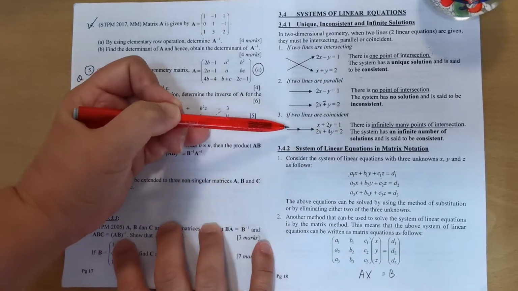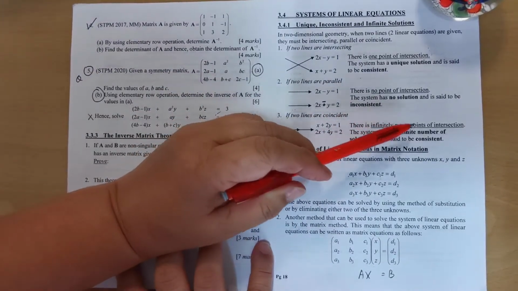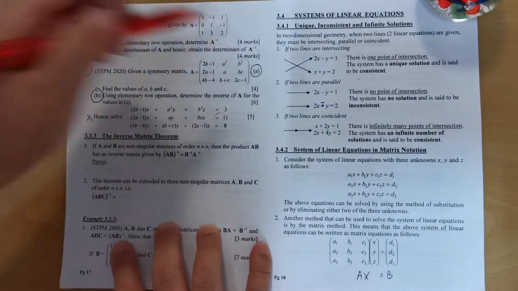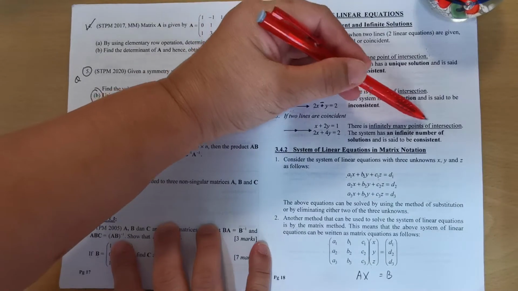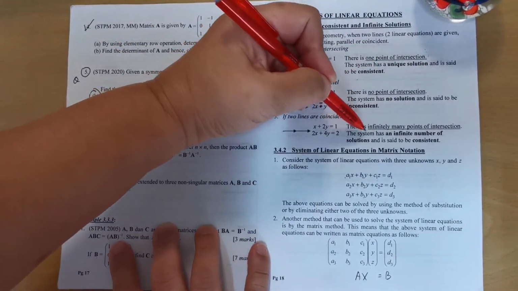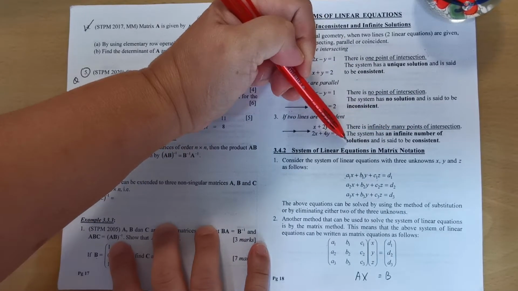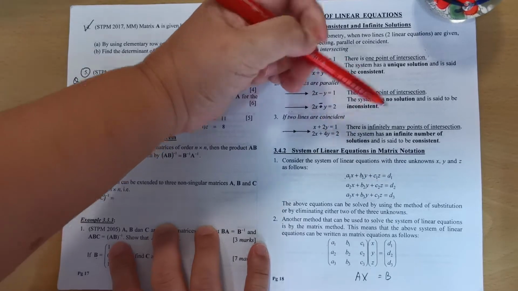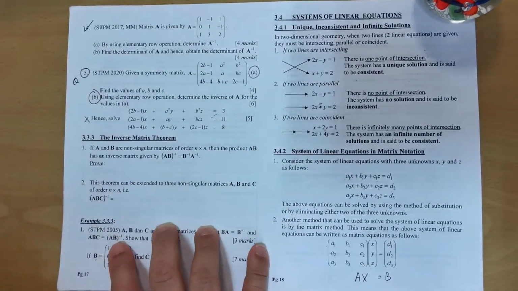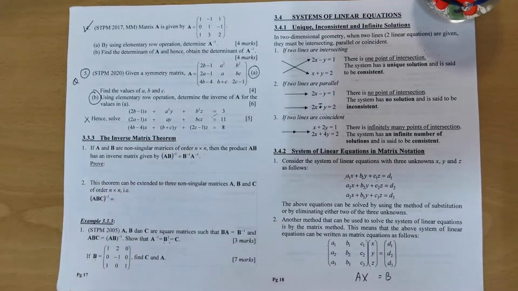So when this happens, there are infinitely many points of intersection, because all the points on the line intersect each other. So we say the system has an infinite number of solutions, or infinitely many solutions, and the system is said to be consistent. Make these three concepts clear, because after that we are going to use them.